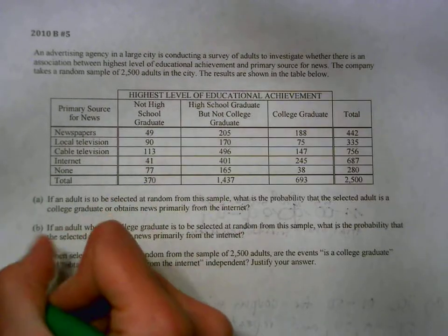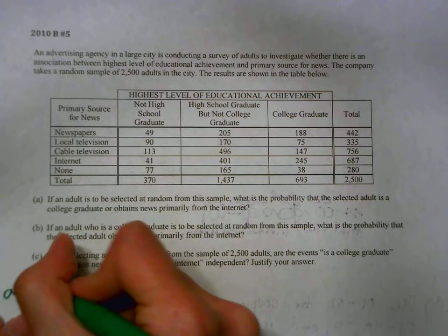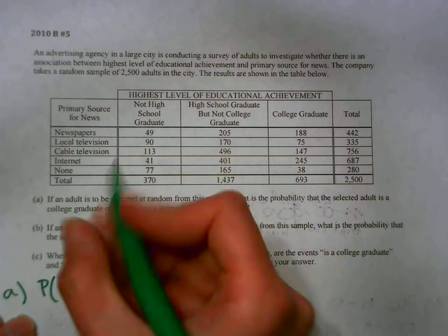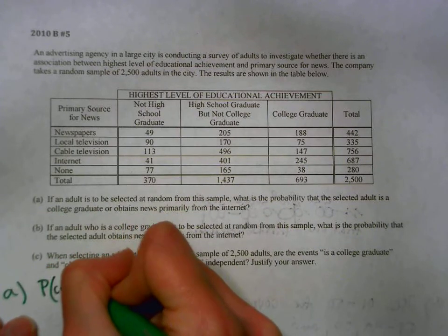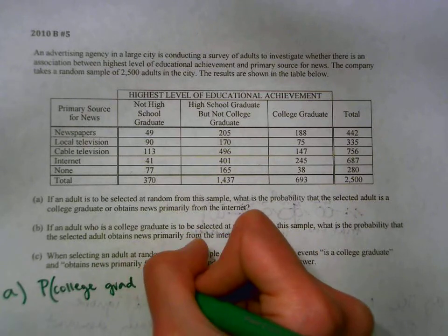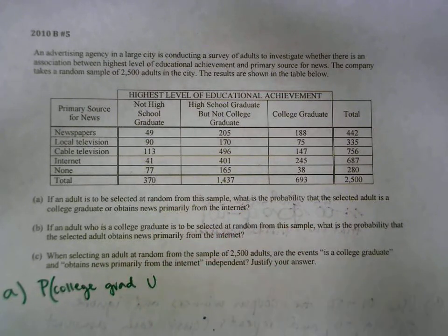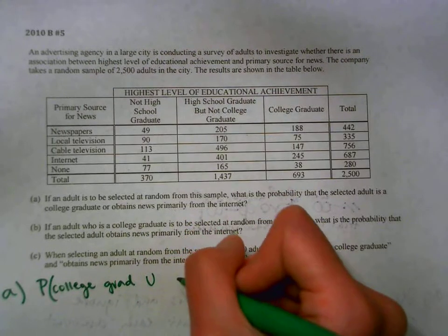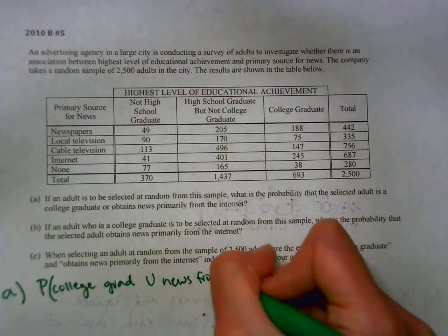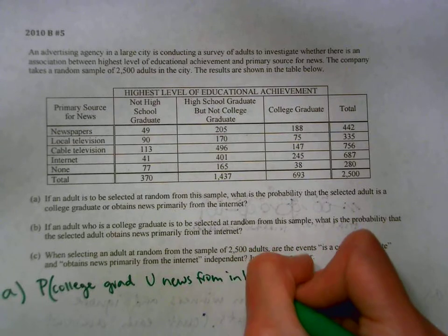So for A, we're finding the probability that a randomly selected adult is a college graduate, or, so you can write the word or you can use the union symbol, obtains news from the internet.